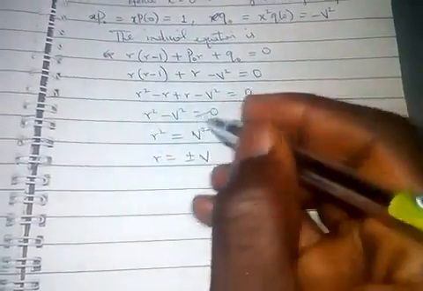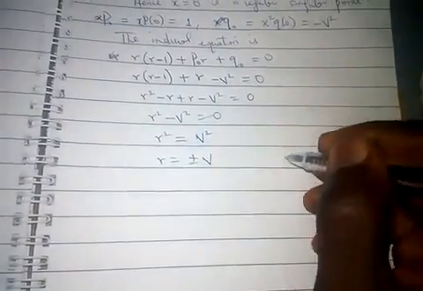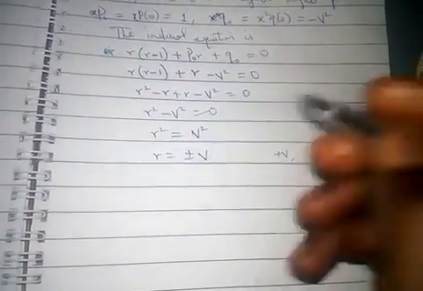Alright, now we have two solutions for the Bessel differential equation. The first one is plus v, the second one is minus v.